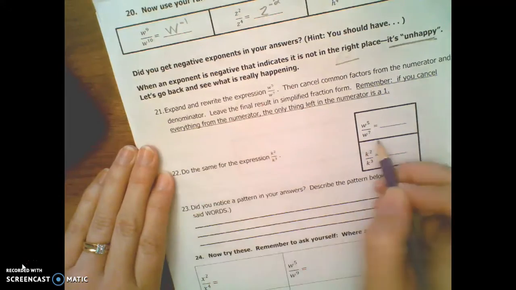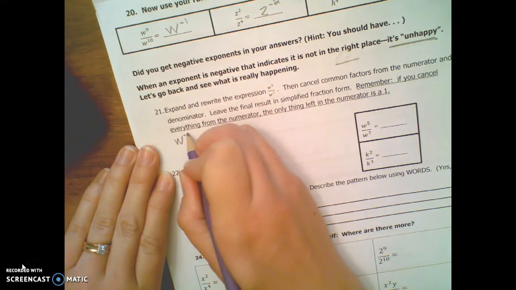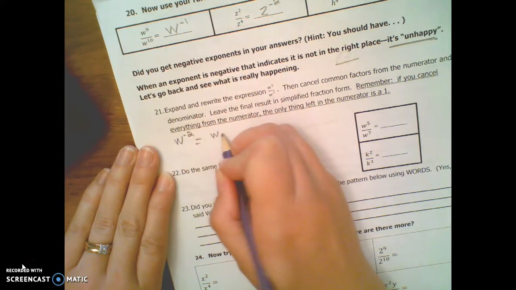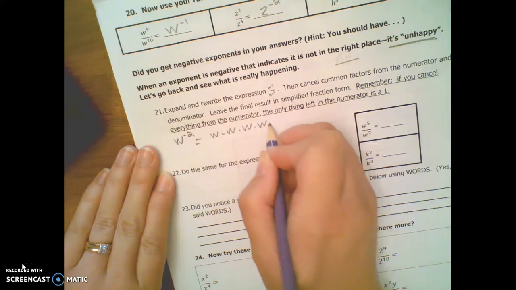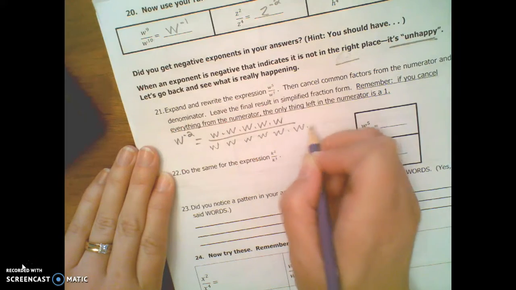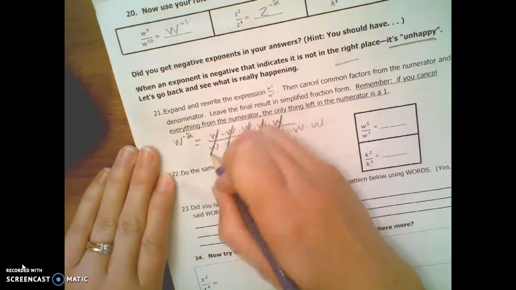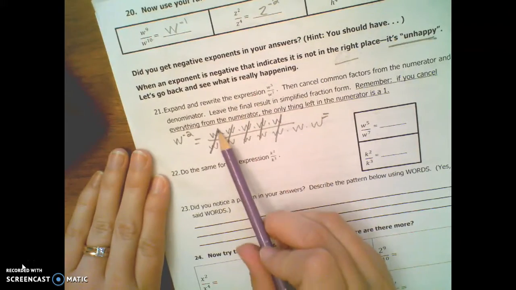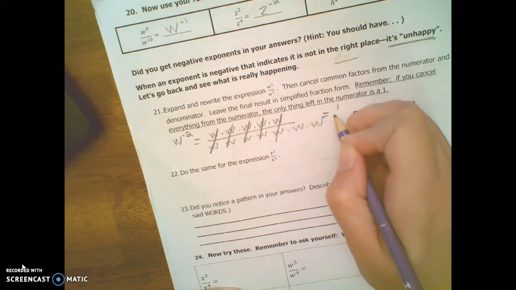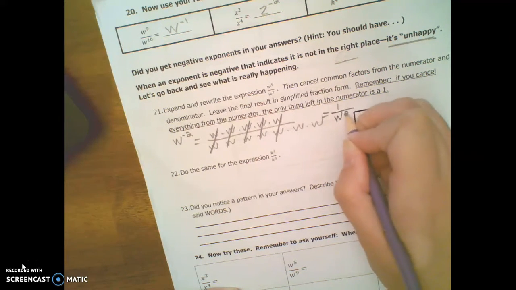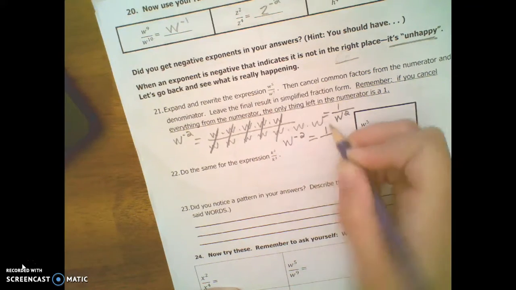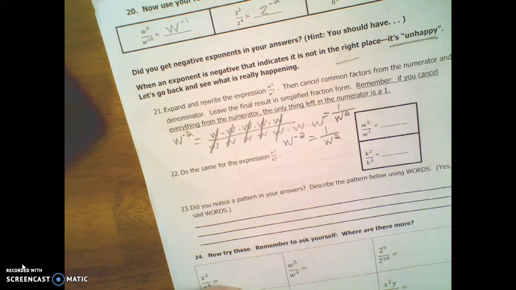Okay, so right here, let's take a look at what happens when we do that. So this would be, if we subtract them, w to the -2. And let's see what that looks like when we expand it. So that would be 5 w's on top, and then on the bottom, we would have 7 w's. And then we cancel out. And so remember, when I'm canceling these out, w divided by w is 1. So on the top, I have 1, and on the bottom, I have w squared. So that means that w to the -2 is the same thing as 1 over w squared.